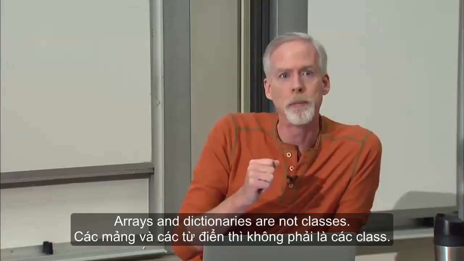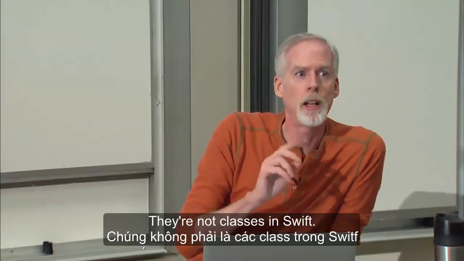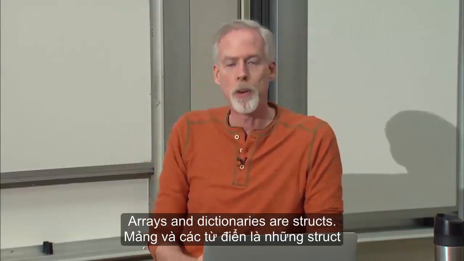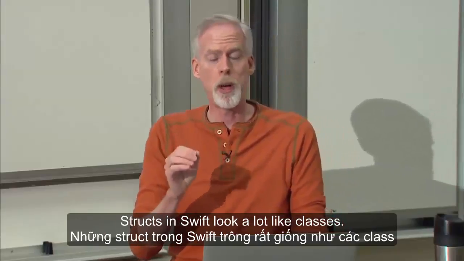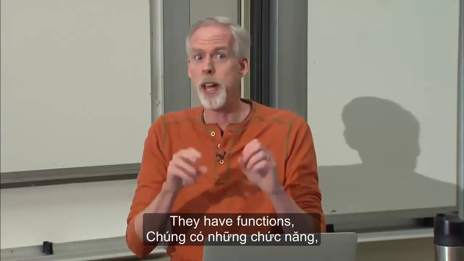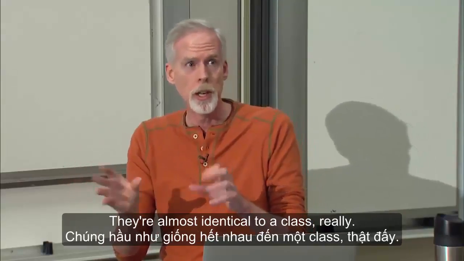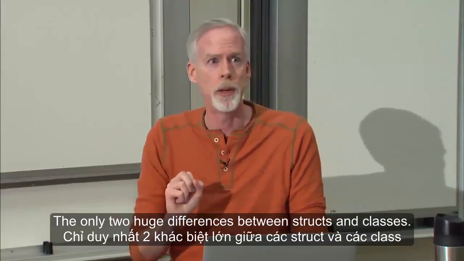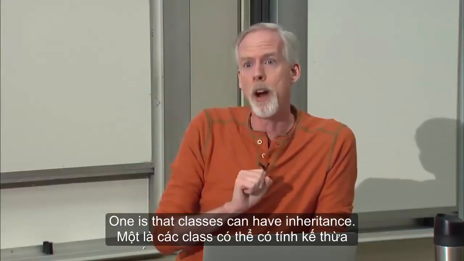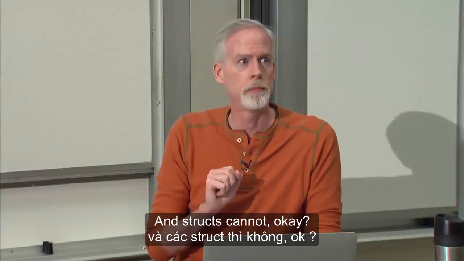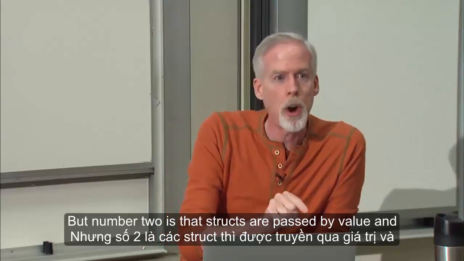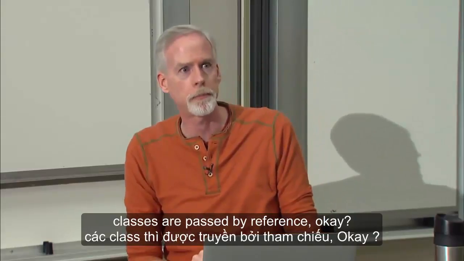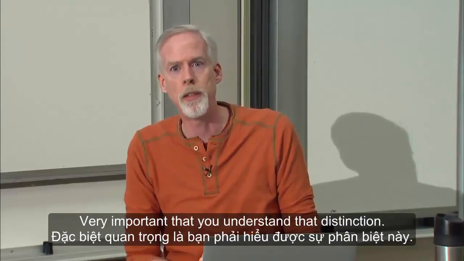Arrays and dictionaries are not classes. They're not classes in Swift. They're structs, you know, like a C struct. Okay? Arrays and dictionaries are structs. Structs in Swift look a lot like classes. They have functions. They can even have properties that have storage. They're almost identical to a class, really. The only two huge differences between structs and classes, one is that classes can have inheritance and structs cannot. Okay? But number two is that structs are passed by value and classes are passed by reference. Okay? Very important that you understand that distinction.